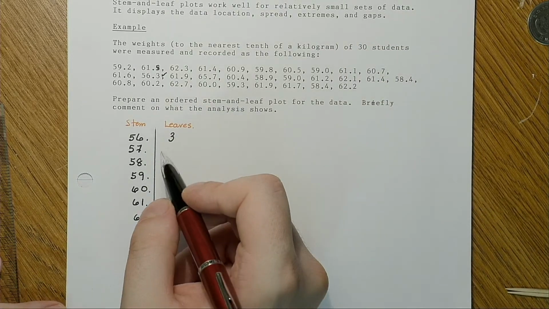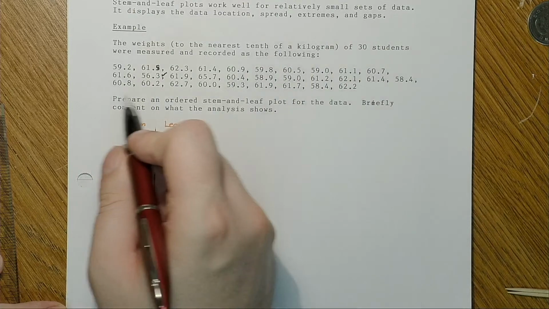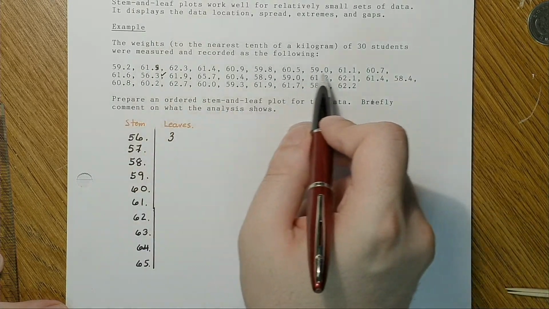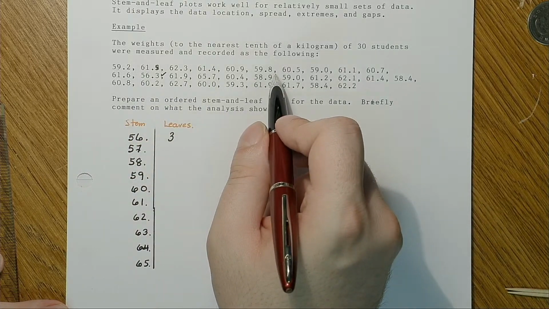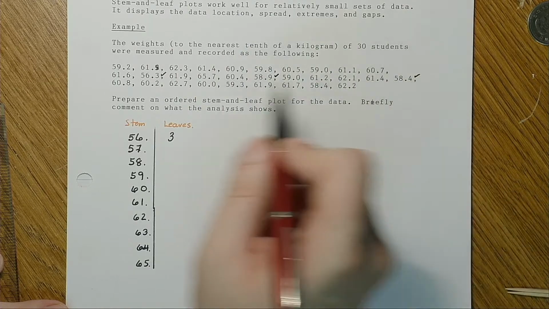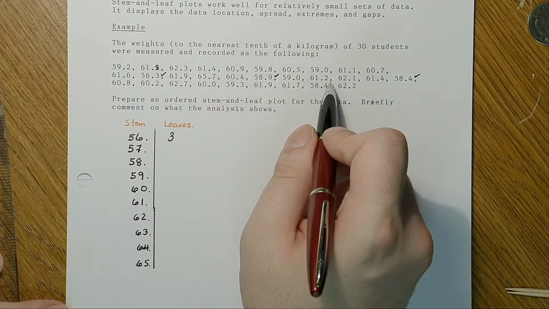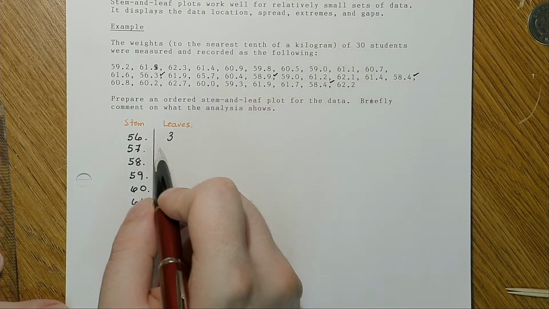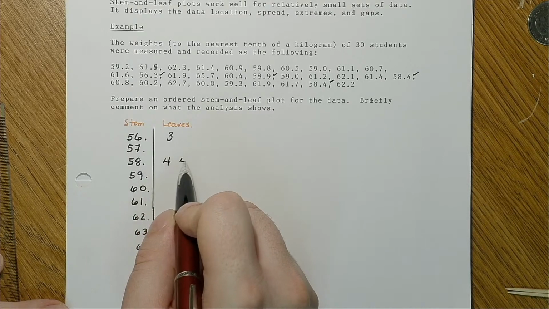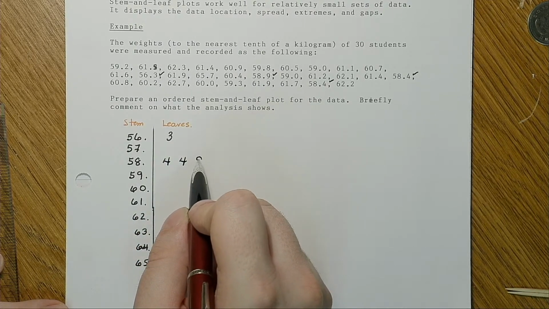There are no 57s in here. There are 58s: there's 1, 2, 3. So I have over here 58. So there's 4, 4, and 9.